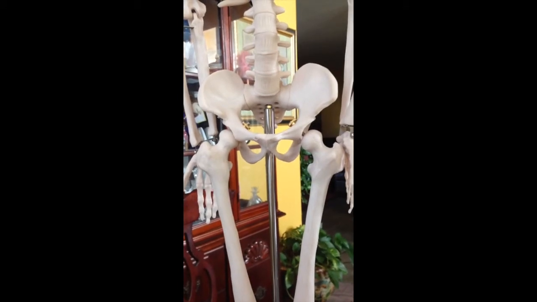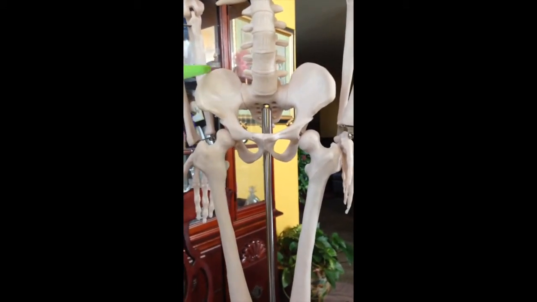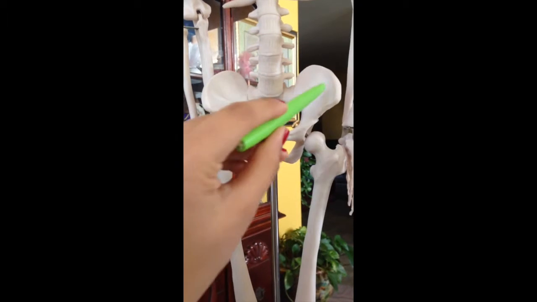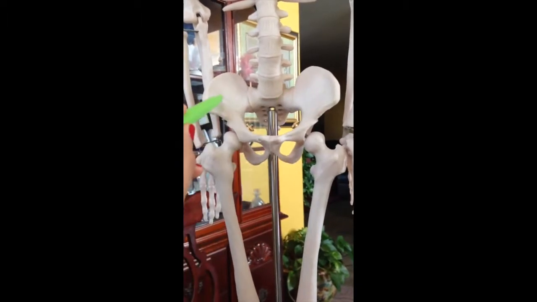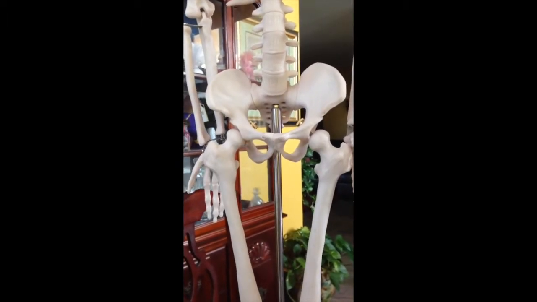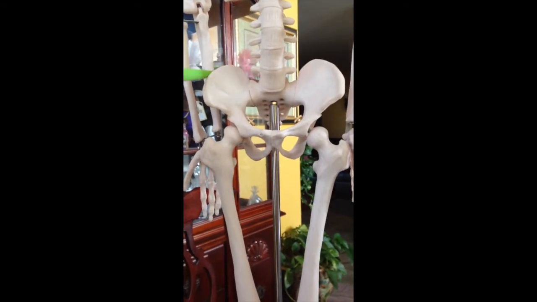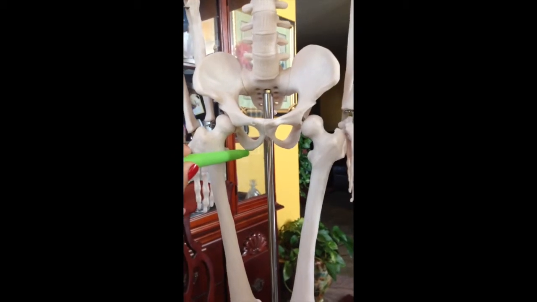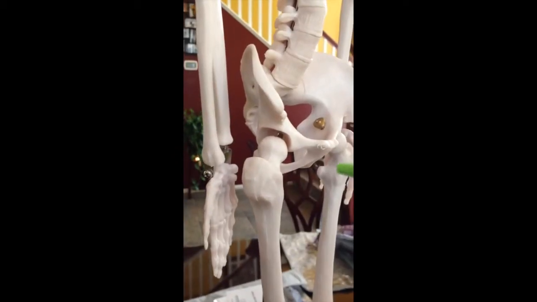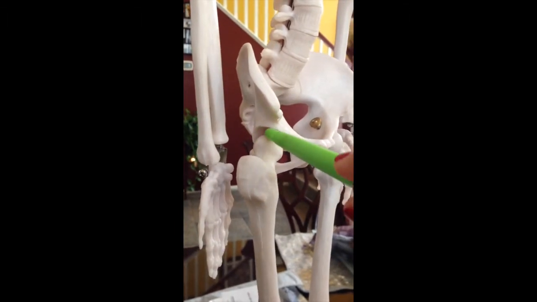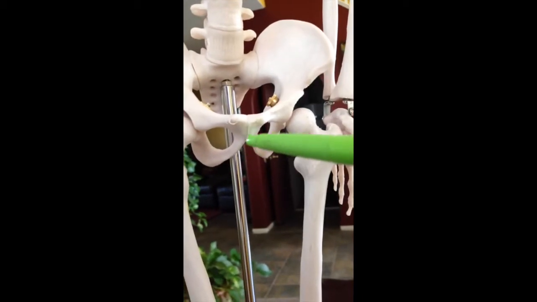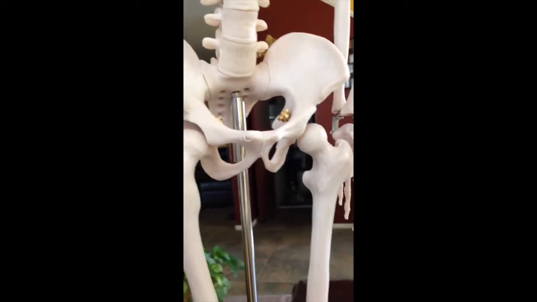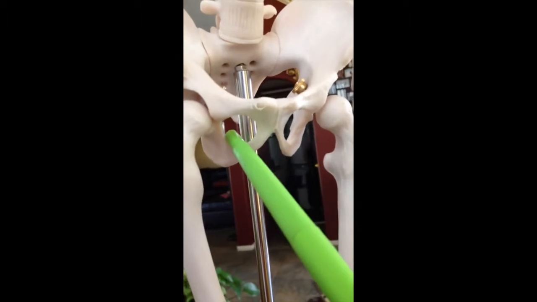Now we're moving on to the pelvic girdle. There's a coxal bone on each side, so these bones here. And the three bones that fuse together are the ilium, which is in here, the ischium, which is down here, and the pubis, which is this right here. The acetabulum is the space right in here, the socket. The pubic symphysis is right here. The obturator foramen is this hole right here.